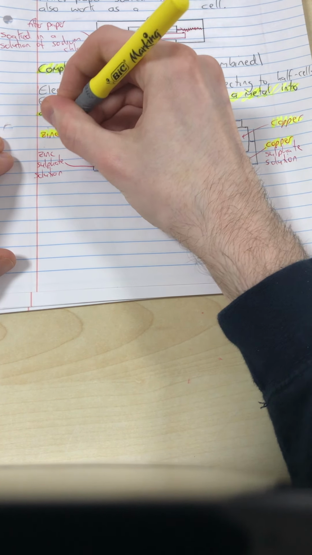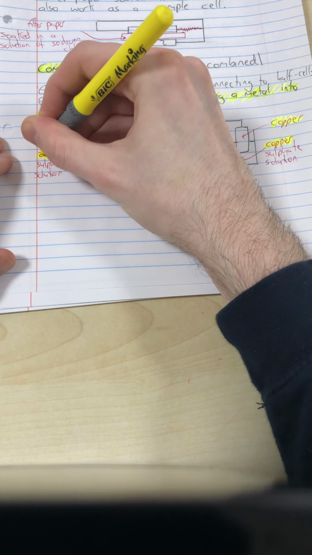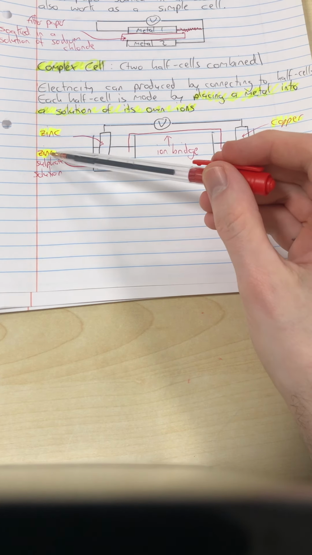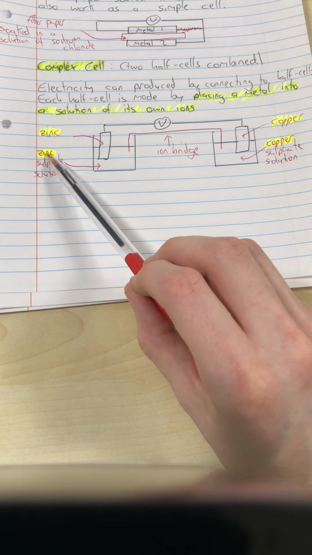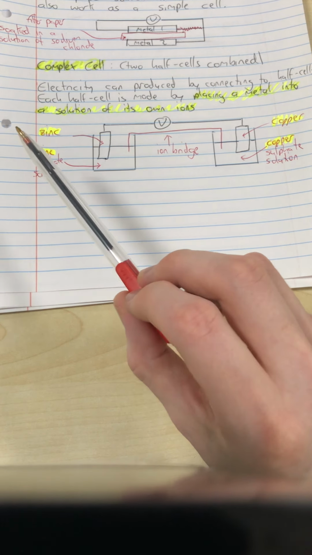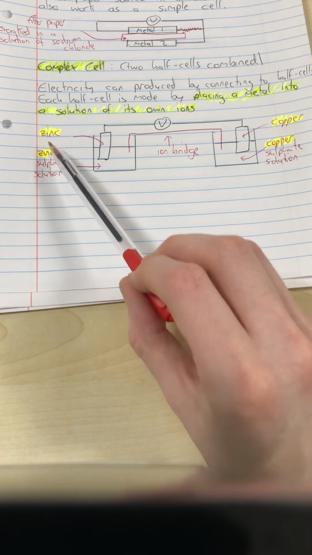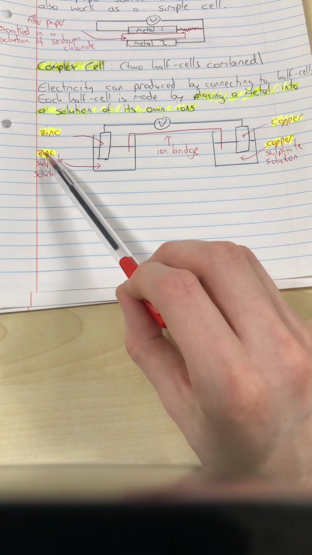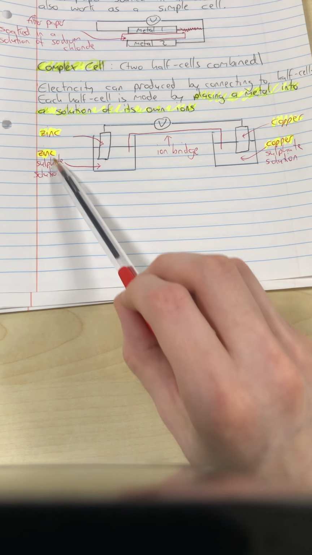But the important part is that the metal has to be in a solution of its own ions. So if we had zinc and tin sulfate, it wouldn't work. We'd get a voltage of 0. Say we had zinc and magnesium nitrate, it wouldn't work. It only works if we've got a metal placed in a solution of its own ions. That's very important. It usually comes up as a multiple choice question, but it usually does come up.